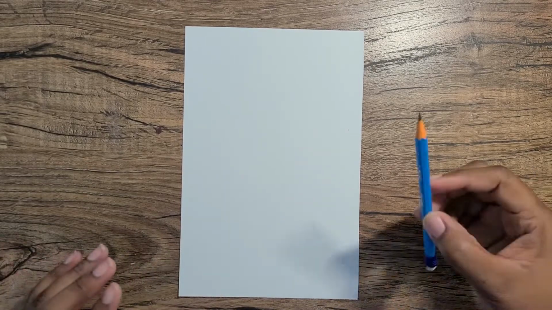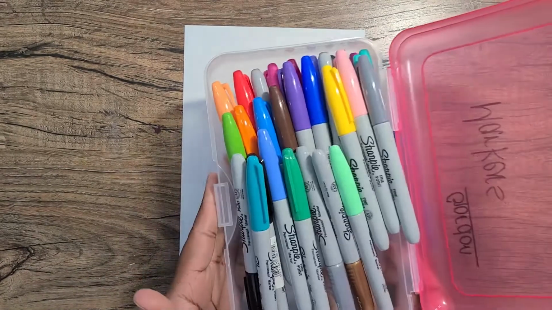First thing you'll need is a clean white sheet of paper. You'll also need a pencil with an eraser, and then you'll need your coloring supplies. You can use anything you like. Today I will be using my crayons, and I'll be using some Sharpie markers. So again, you can use anything you like, but those will be the ones I use today.